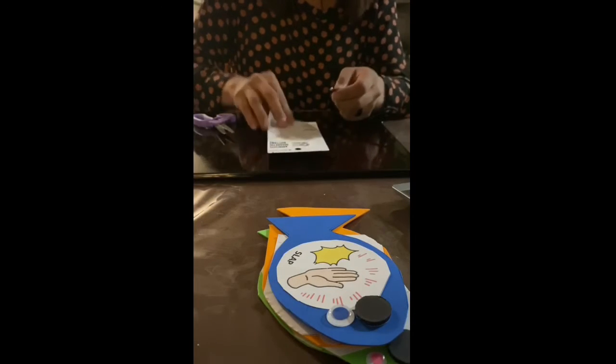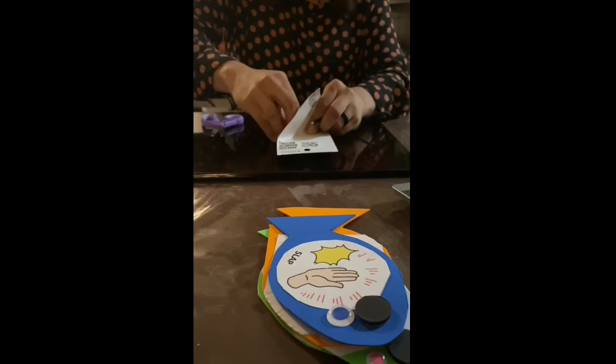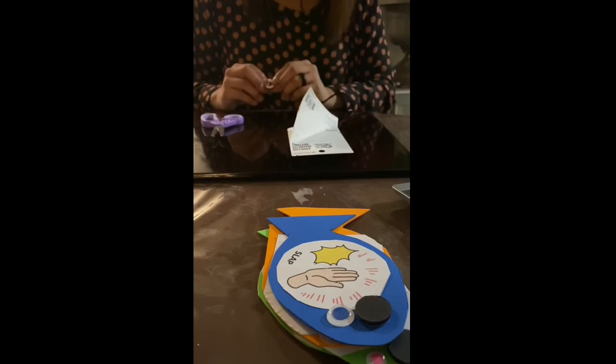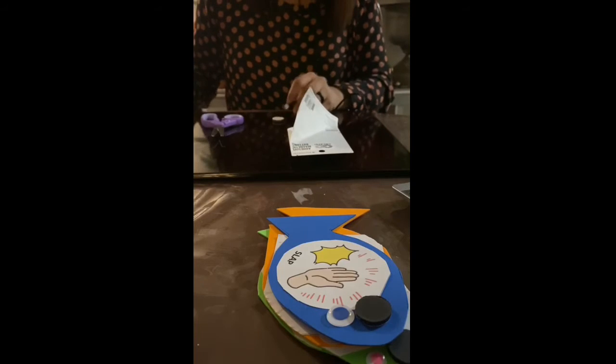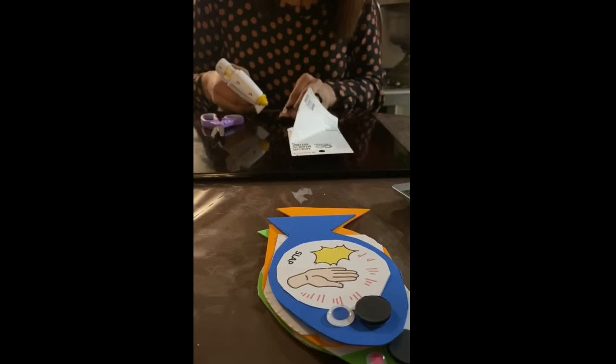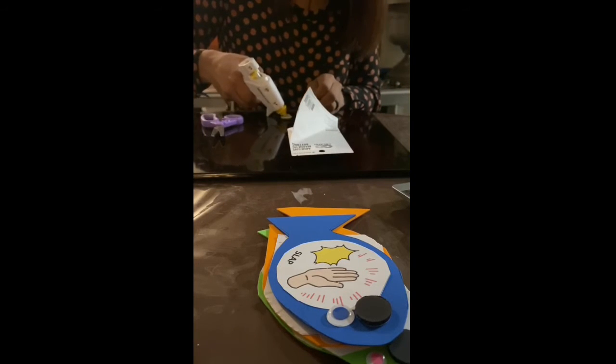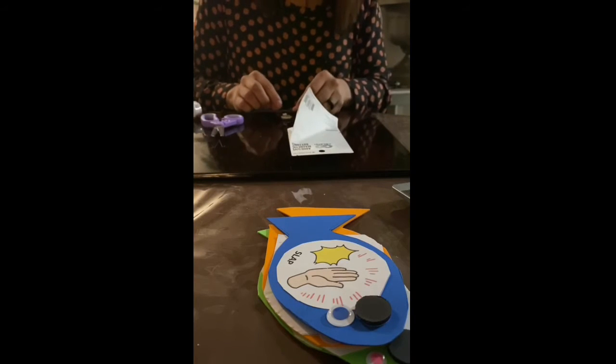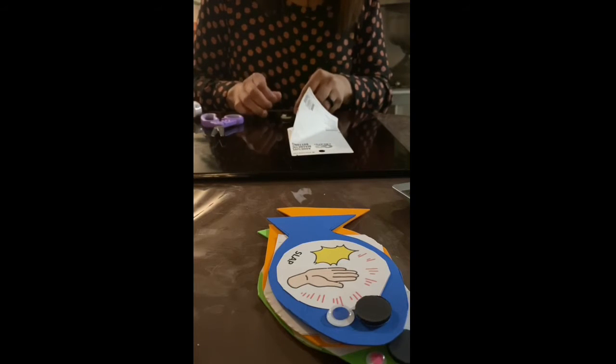Okay, next we're gonna grab the magnet, peeling off the adhesive strip first. I'm just gonna go ahead and measure it really quick. Okay, and then grab the glue gun, put some glue on there, and then just slowly tapping on it to make sure it sticks.